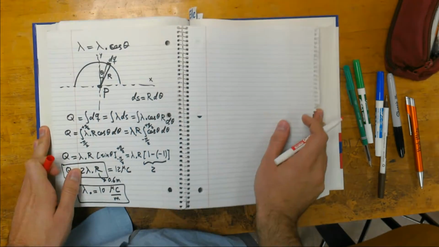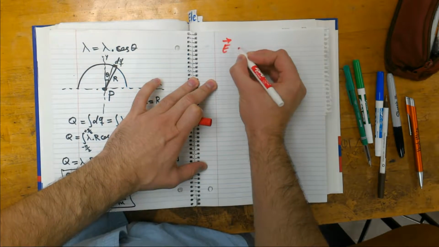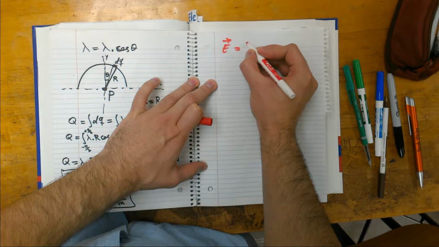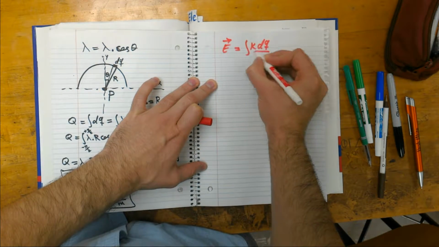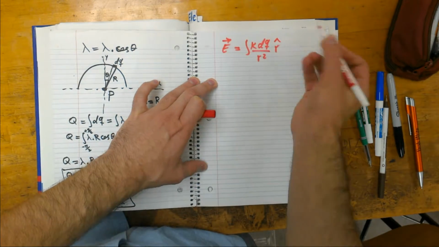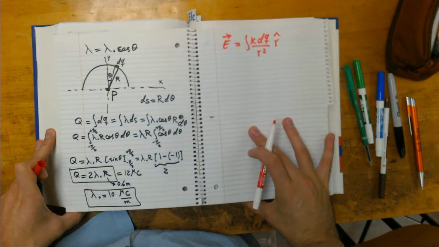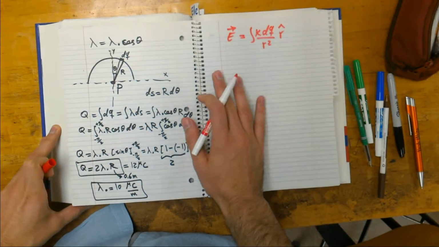Why? Because for the electric field, we need to do an integral of K dq over R squared R hat. So this R hat is important right now. First, let's figure out what R hat is, then we will do the rest of it.